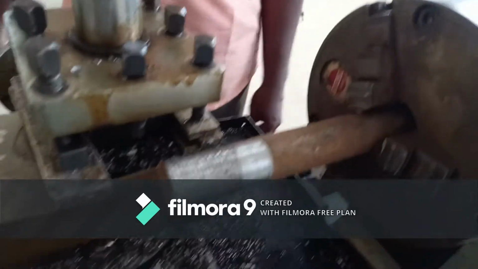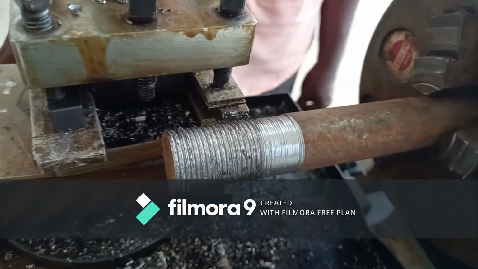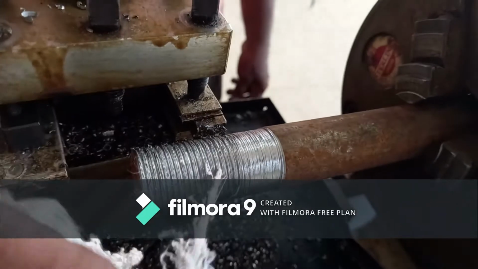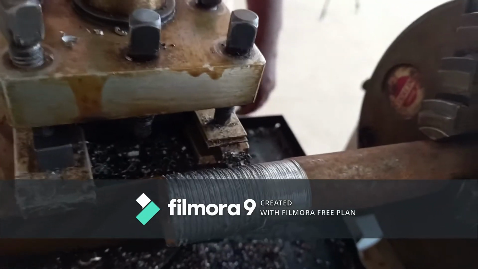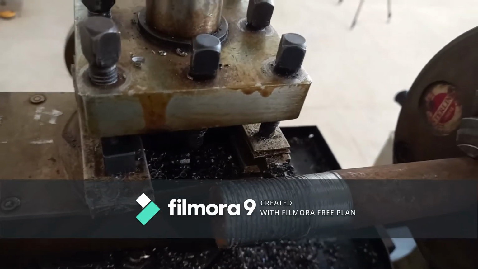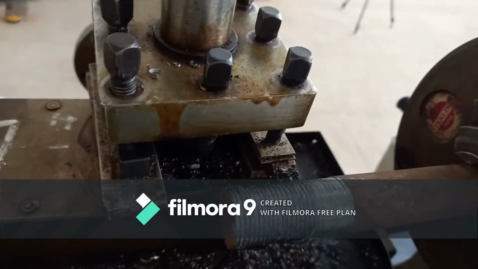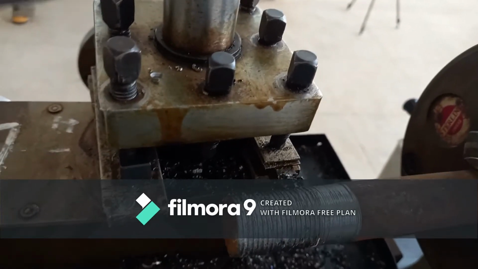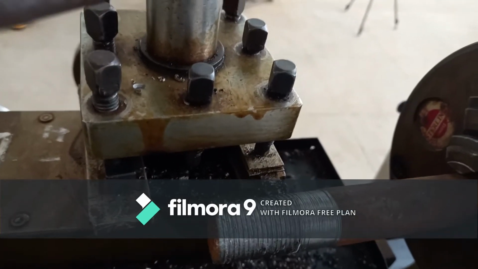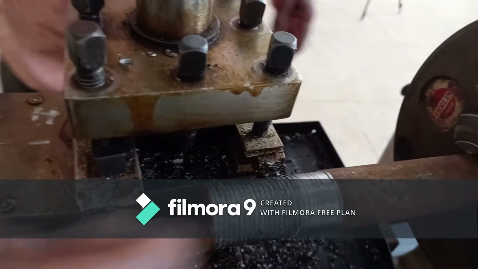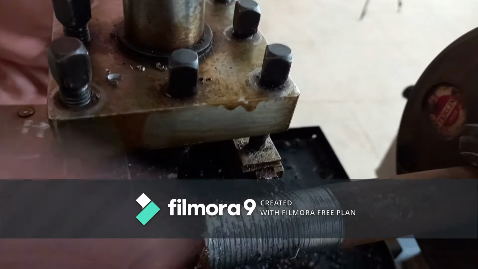The number of turns will be adjusted in order to attain the required depth of the thread cutting. Alright. On each run of thread making, we will be cutting a depth of 0.1 or 0.2 mm, so that the load will not be drastically raised on the tool or on the thread.